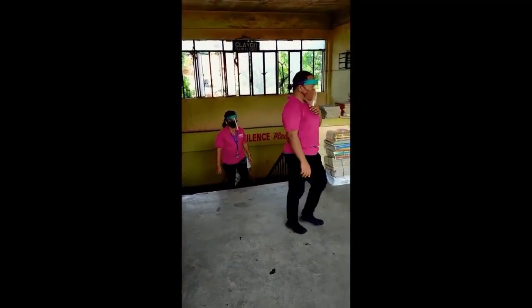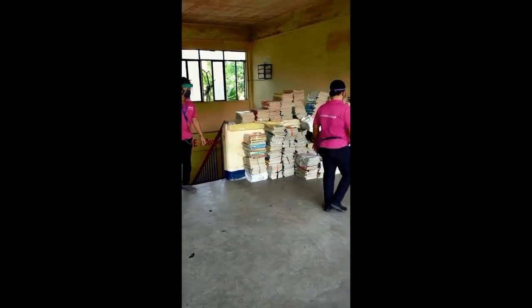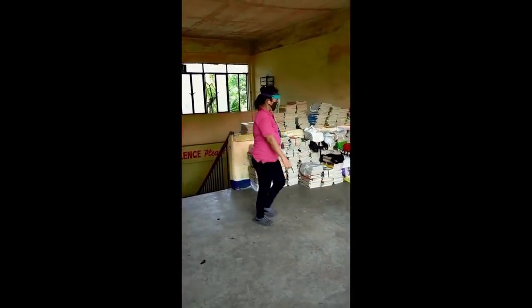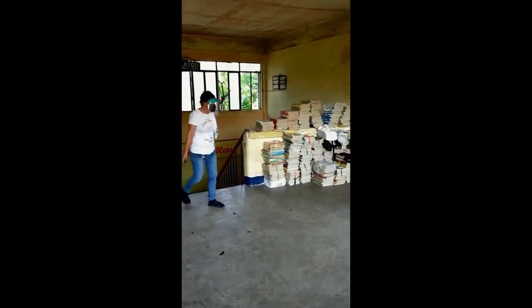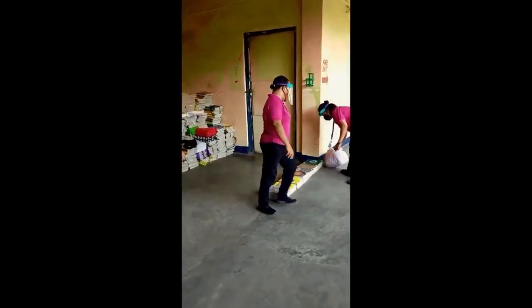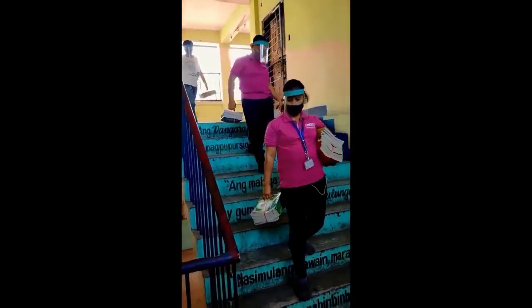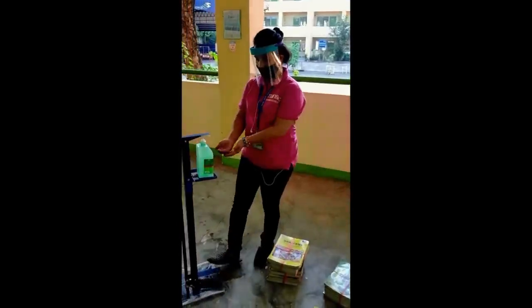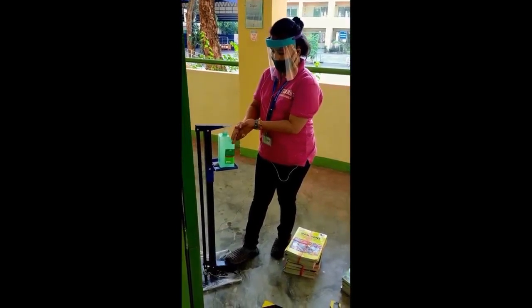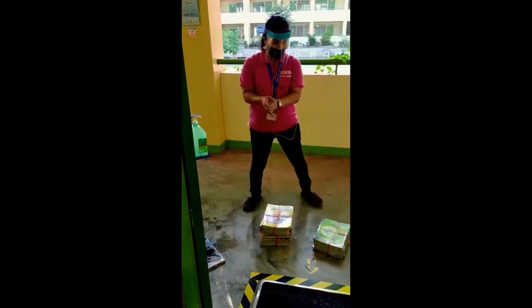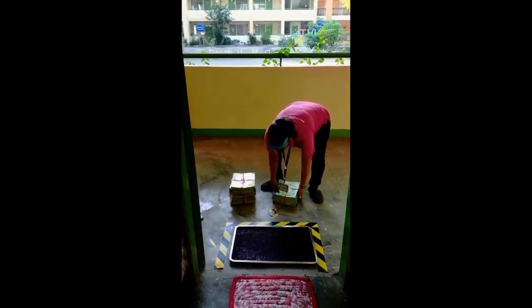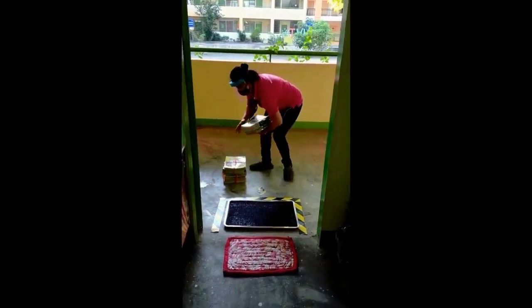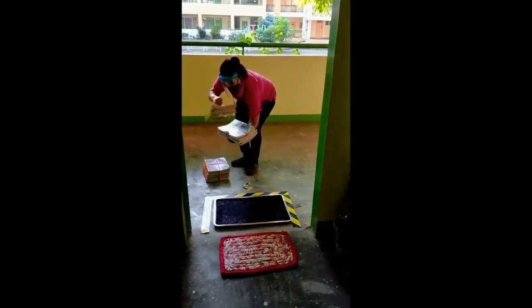The self-learning modules will be provided by DepEd. The materials will be printed in the division office and will be delivered to the schools. These materials, as has been said earlier, are carefully drafted and validated in order to address the student's self-learning phase. Though, the school highly appreciates and encourages the involvement of the parents or guardians in their child's learning.